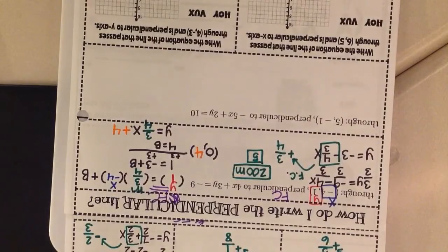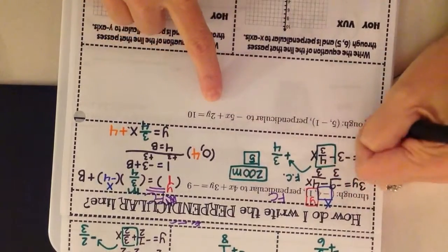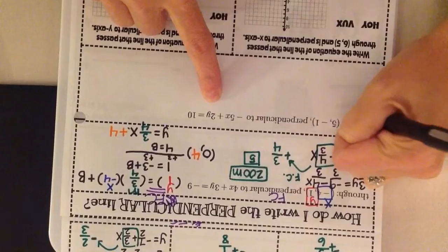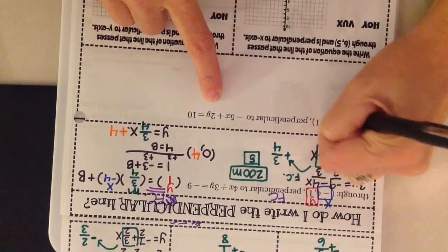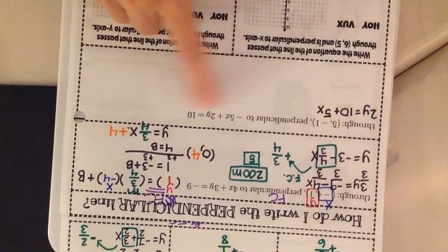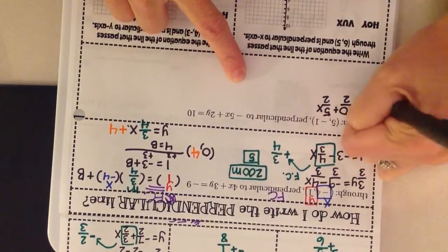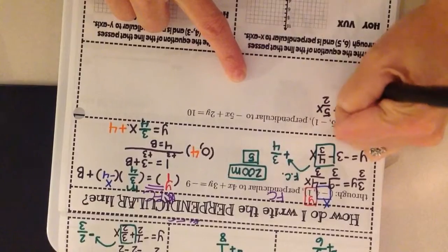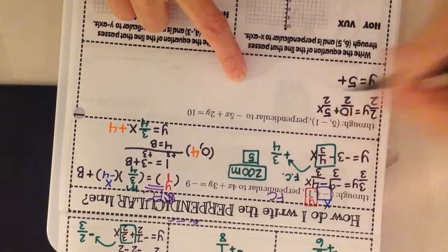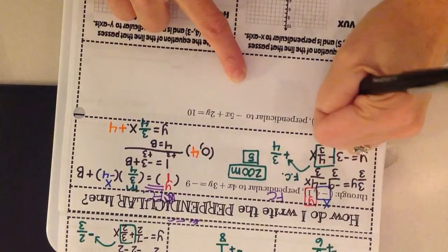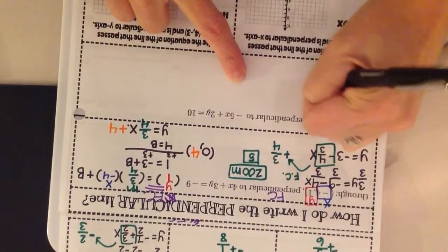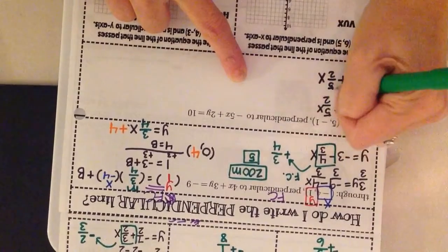All right, let's do the next one. We're going to speed it up a little bit. So again, I've got to get my slope. 2y equals 10 plus 5x, because I have to add 5x to both sides, and I'm going to divide by 2. I am looking for my slope. 5 does not divide by 2 evenly, so it's going to stay 5 halves x, and I need my slope.